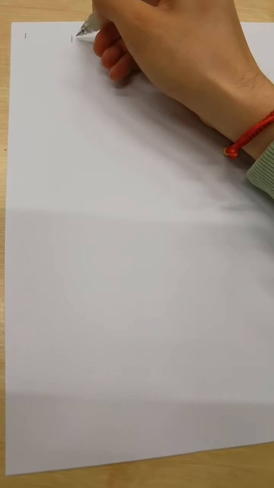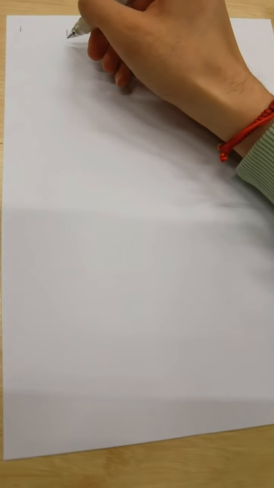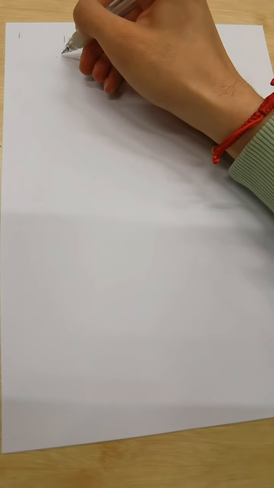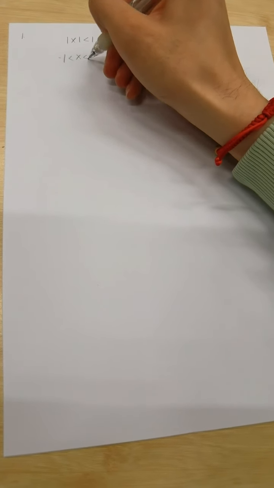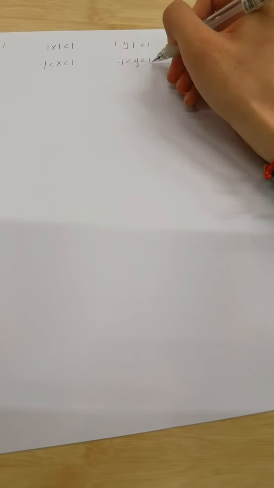So we can write that as negative 1 to 1 for x, and negative 1 to 1 for y.